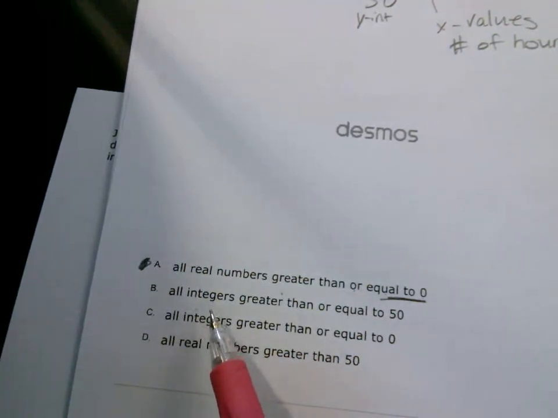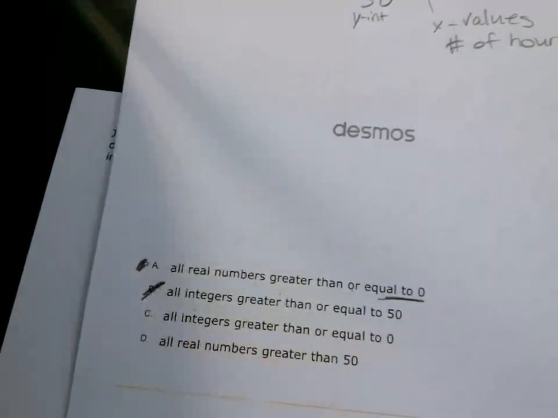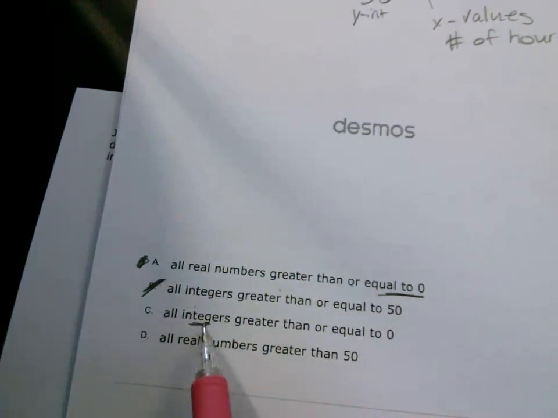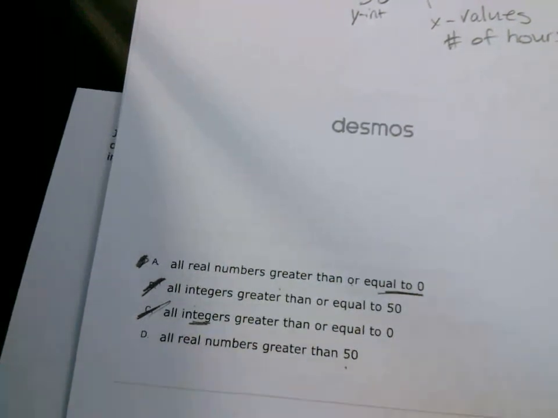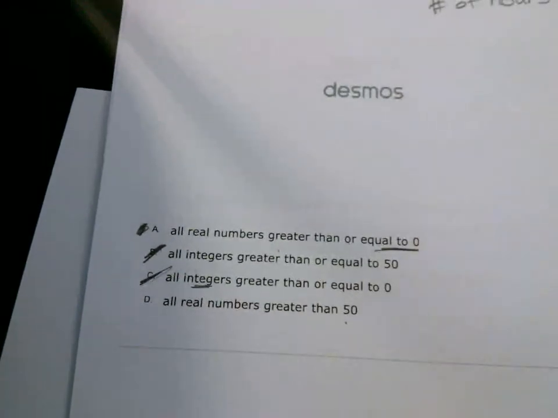Integers implies that it can't be a halfway mark. So no, this is not a good answer. Greater than or equal to 50? No, because what about the numbers that are smaller than 50? That's not a good answer. Integers in general, not a good answer because you can have part of an hour. It doesn't have to be right at the hour. You can have a half of an hour. And all real numbers greater than 50, which means you're starting at the 50th hour? No, because you have hours less than 50. So the best answer here would be A.